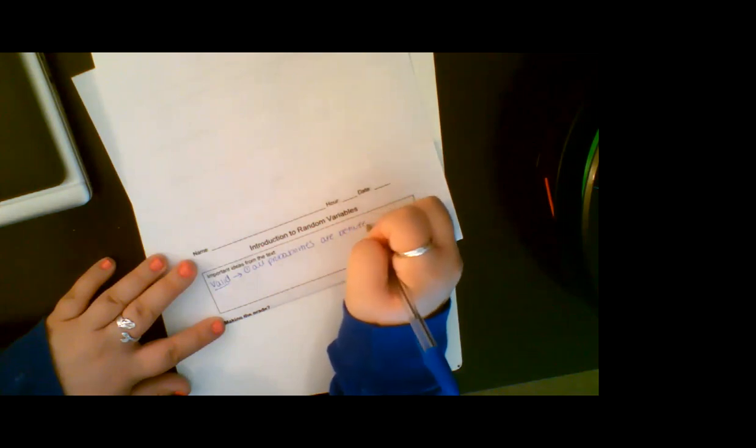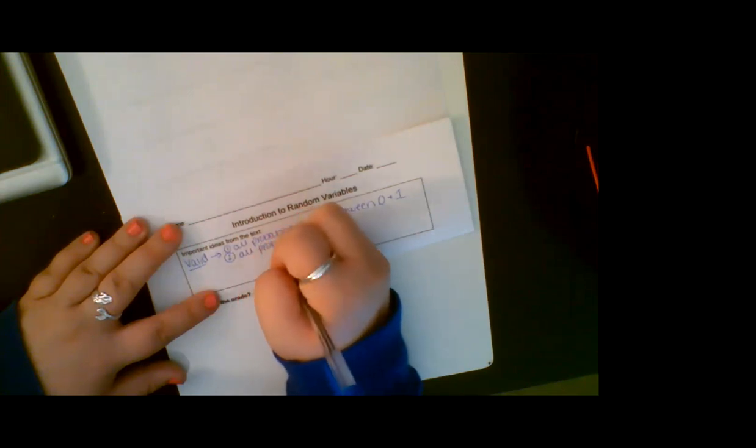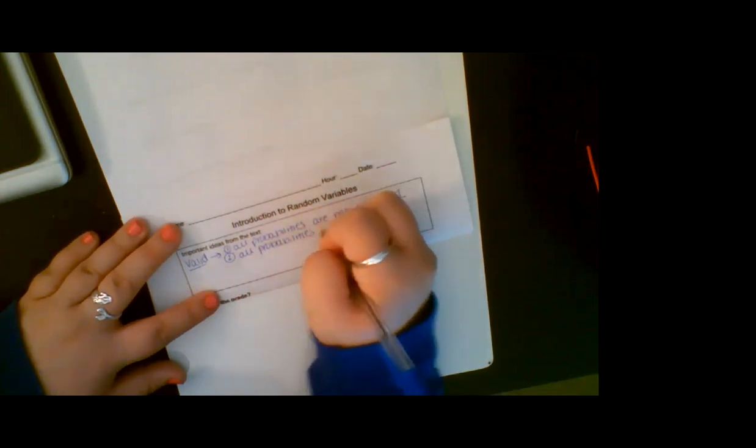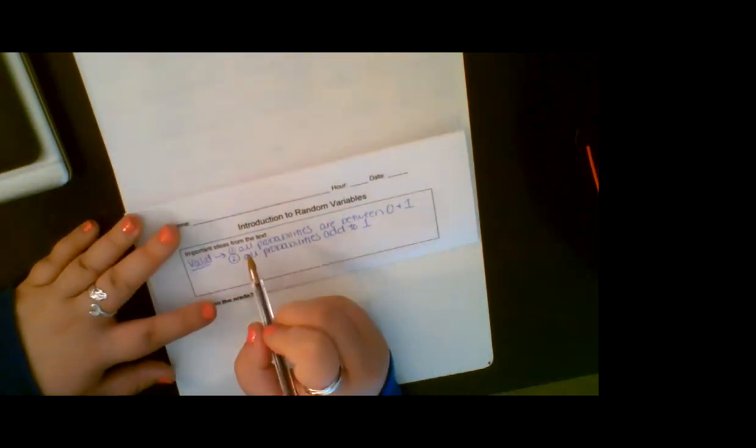It's not valid if they're not, because over 1 would mean that it's over a 100% probability. And 2, all probabilities add to 1. And we saw that on the front when we had our data on our sibling counts, all the probabilities added to 1, and there was no single number of siblings that had a greater than 1 probability.